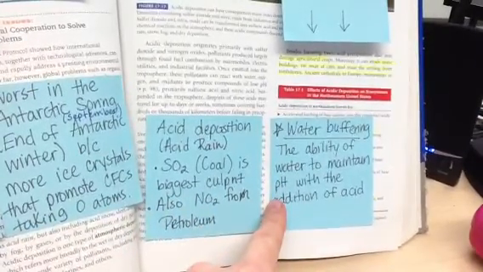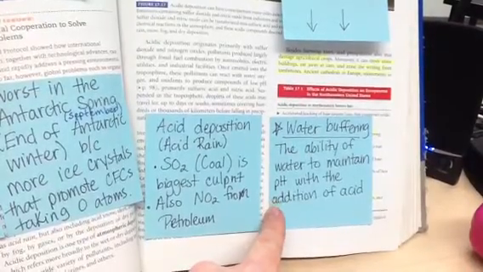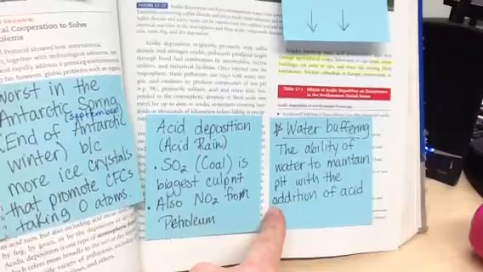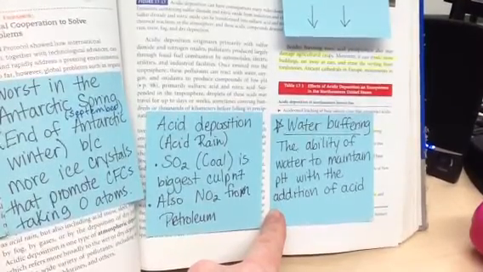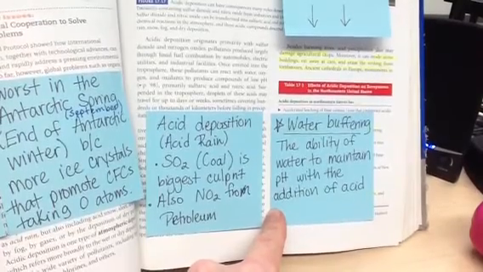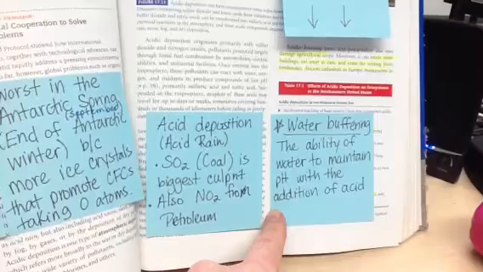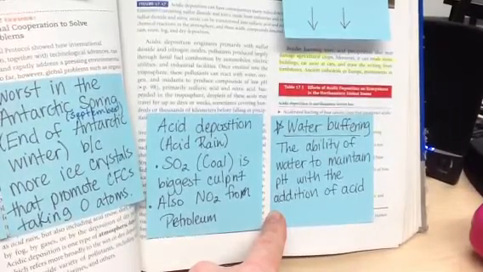Water buffering. Okay, so you have acid rain falling into a body of water. If the body of water is able to maintain its pH with the addition of acid, it has good buffering ability. So a buffer is something that allows the pH to remain stable even with the addition of acid.